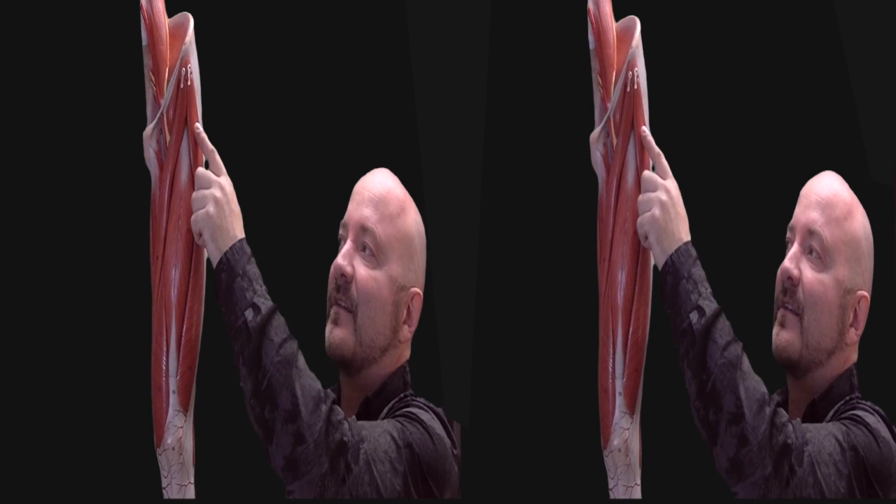Right near it is another muscle that also abducts your thigh, and this muscle is called the tensor fascia latae. So two muscles abduct the thigh, or move it sideways away from your body: the gluteus medius right here, which is above the maximus, and the tensor fascia latae.